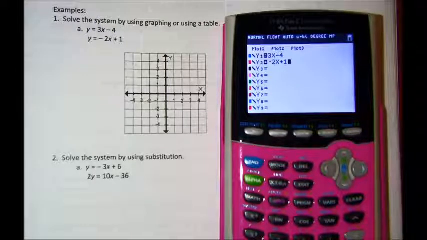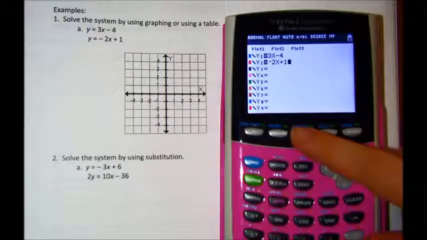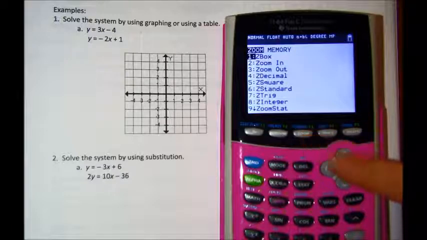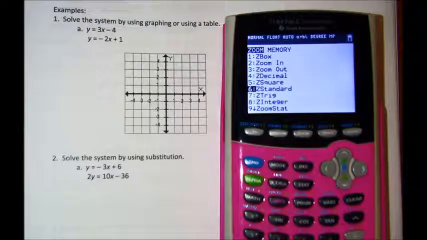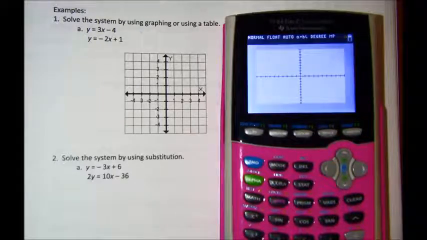Whenever we're graphing a new system of equations, it's always a good idea to start with our standard window. To get there, we're going to press Zoom and select option 6, Z Standard. This will give us a standard window of negative 10 to 10.